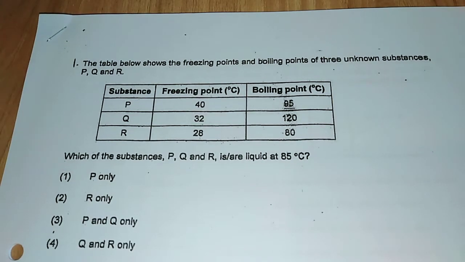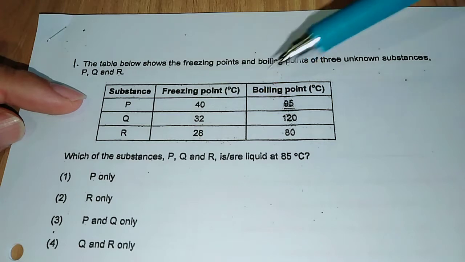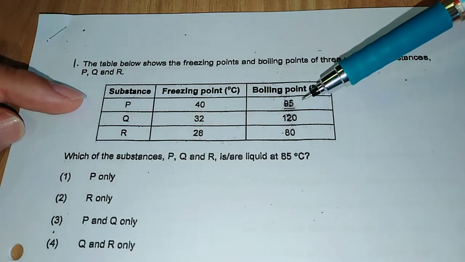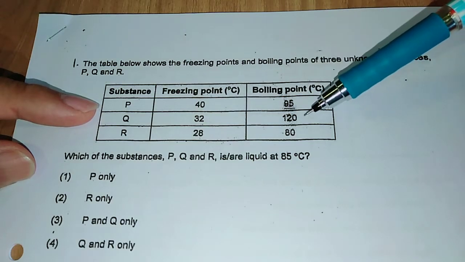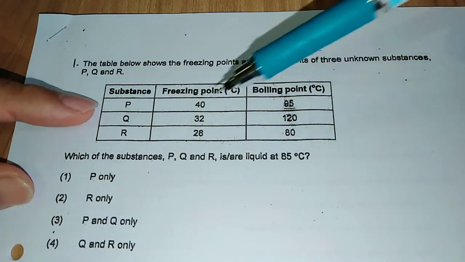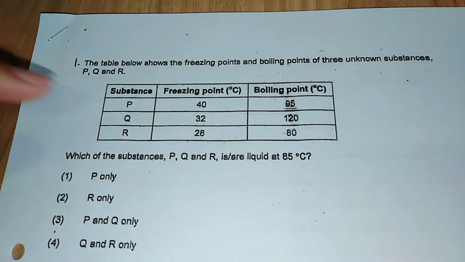Now, the table below shows the freezing points and boiling points of three unknown substances, P, Q, and R. Right, so P, Q, and R are there. The freezing point of P is at 40 degrees Celsius. The boiling point is at 95 degrees Celsius. Q's freezing point is at 32 degrees Celsius. Boiling point is at 120 degrees Celsius. And R's freezing point is at 26, and boiling point is at 80 degrees Celsius. And we're asked to find out which of these substances is or are liquid at 85 degrees Celsius.